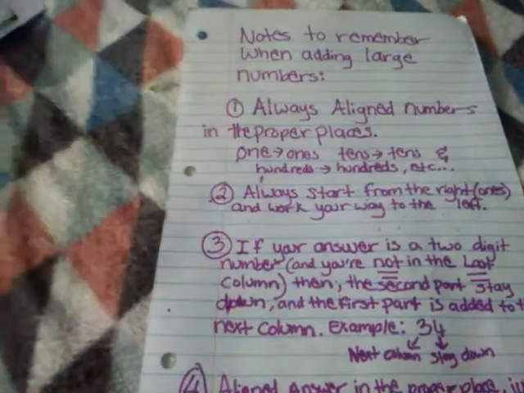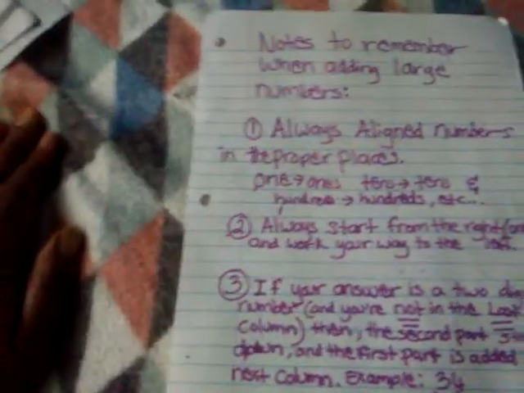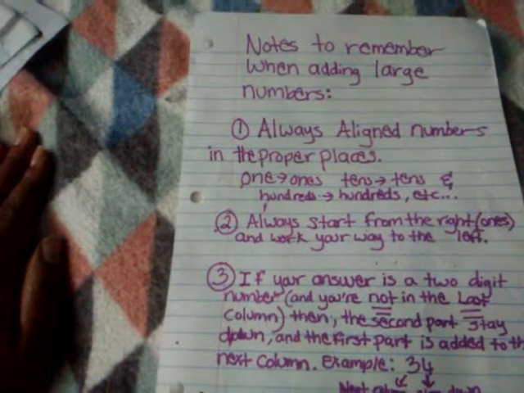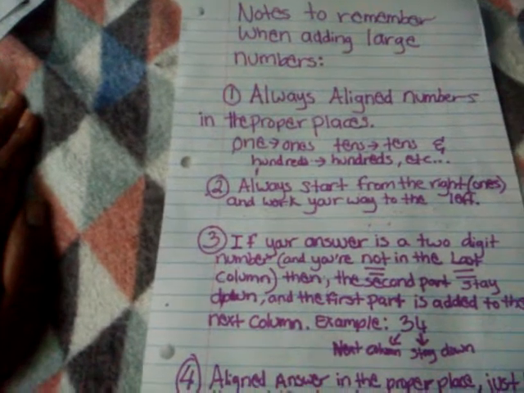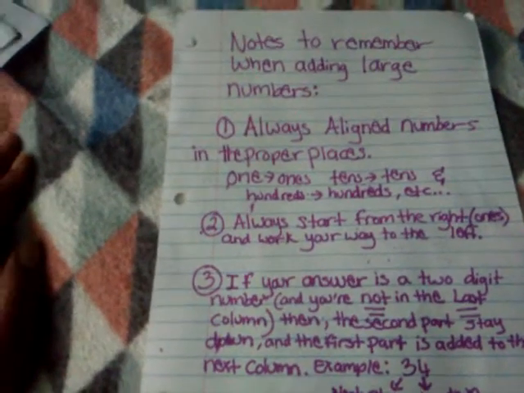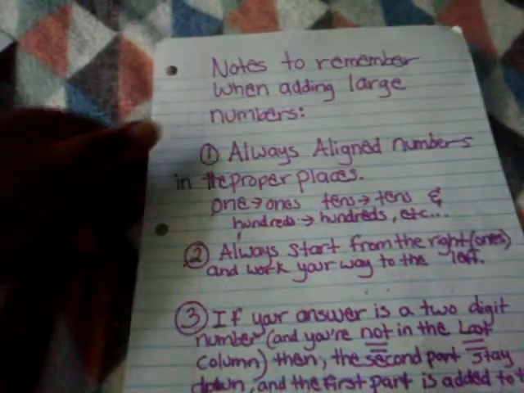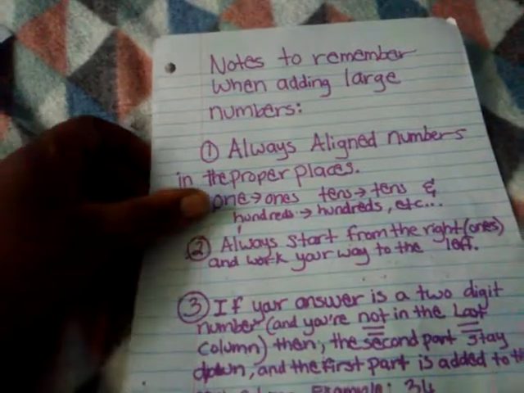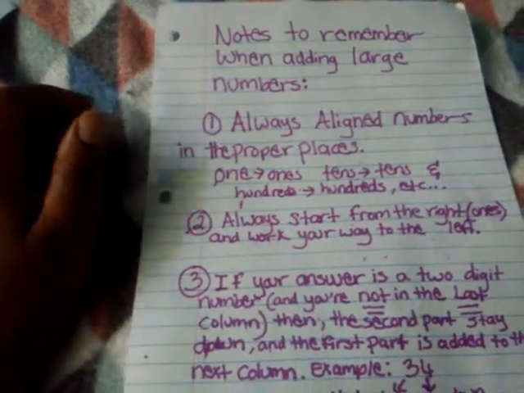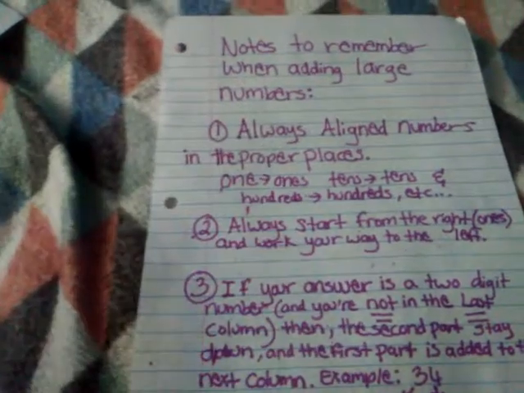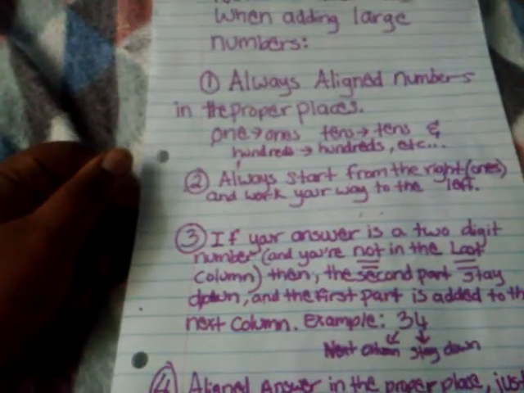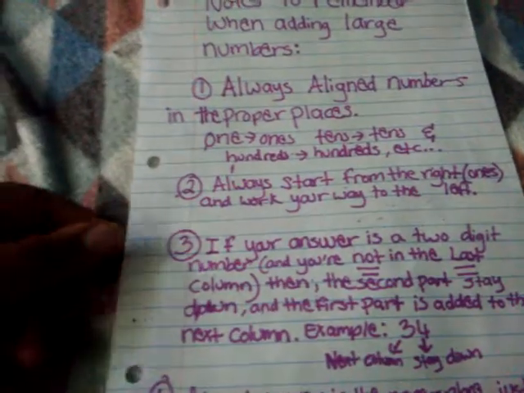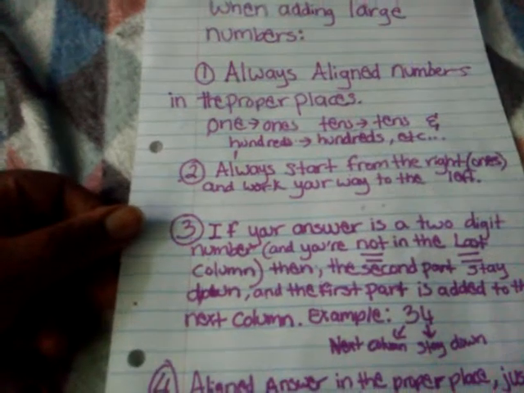Okay, and so this concludes the lesson today, but I just want to review the notes to remember for the large number, because it's a little bit more complicated than the basic problem. So notes to remember when adding large numbers: always align numbers in the proper place. Ones with ones, tens with tens, hundreds with hundreds, and so on and so forth, thousand with thousand. The second one is always start from the right, which is the ones place, and work your way to the left, which is the last column.